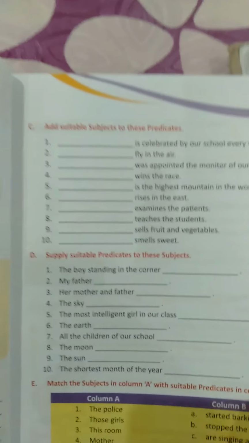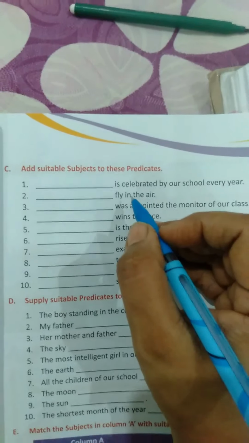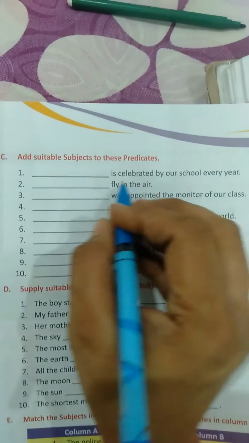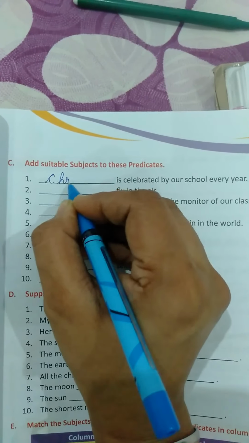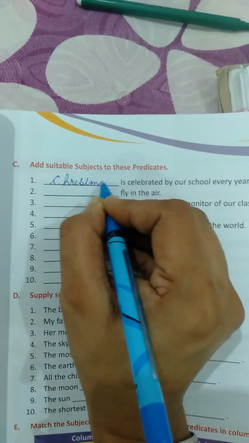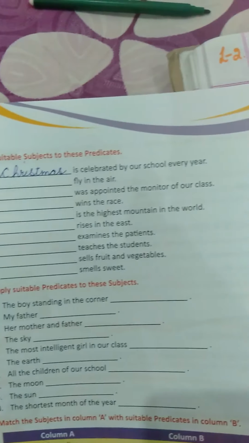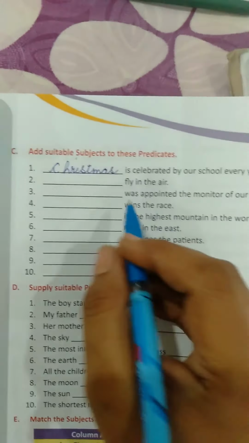Now the next one, exercise C. Add suitable subjects to these predicates. Yes, with your help we can do it. Keep on answering, doesn't matter. Dash is celebrated by our school every year. Yes, Christmas, C capital. Write down: Christmas is celebrated by our school every year. But see, you can write your own answers. The answer should be correct.